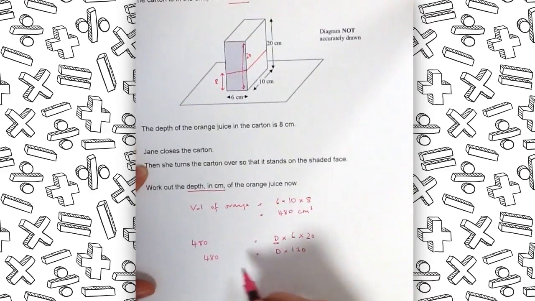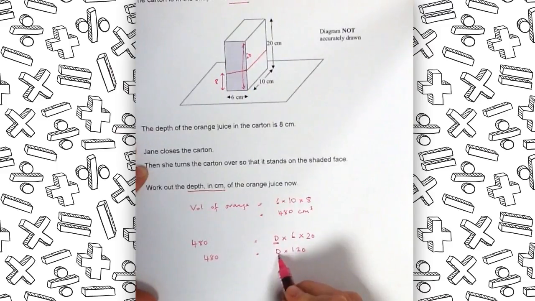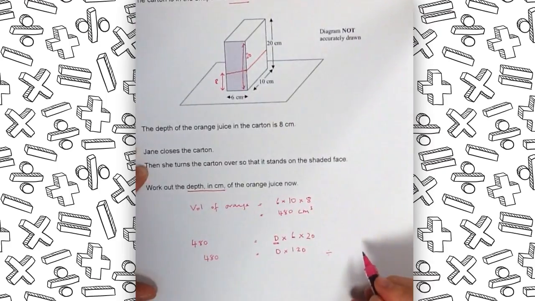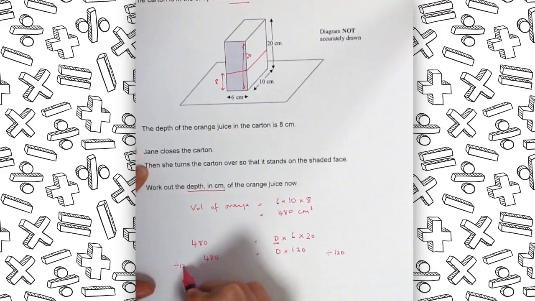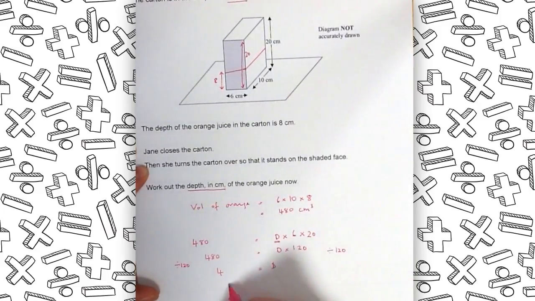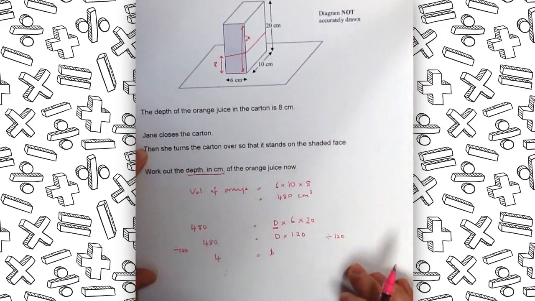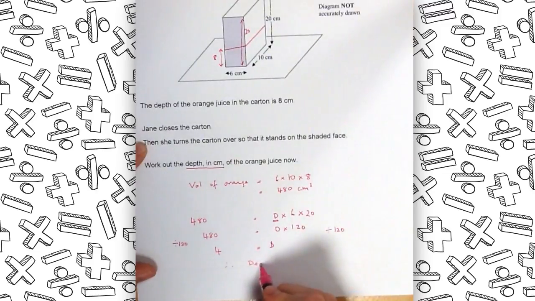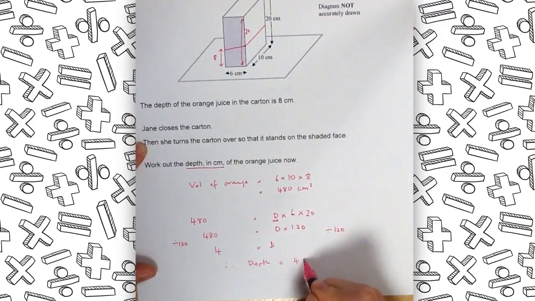What we can now do is balance this equation. We can ensure that we're left with just the D on its own on the right hand side, and what we've got to do is remove the 120 by dividing through by 120, remembering that if we divide through by 120 on the right hand side, we've got to keep the equation balanced and divide by 120 on the left, and we get 4 equals D. So therefore my depth is going to be 4 centimetres.